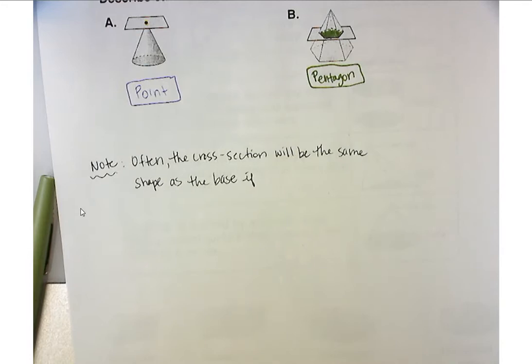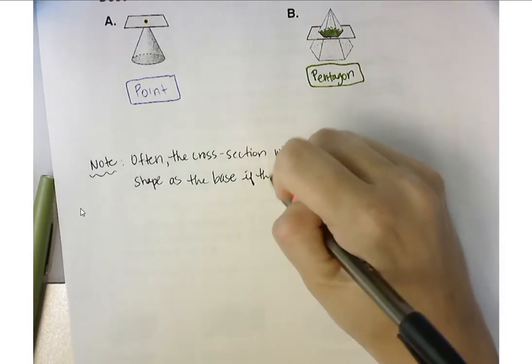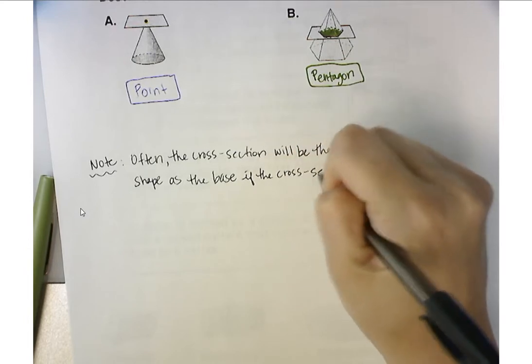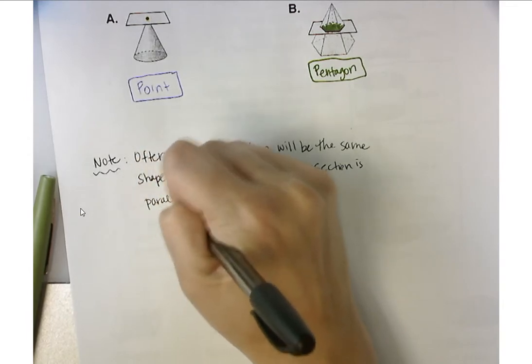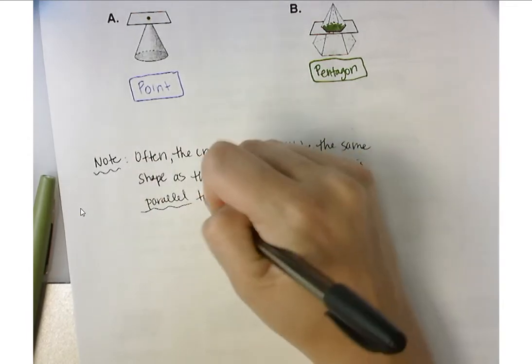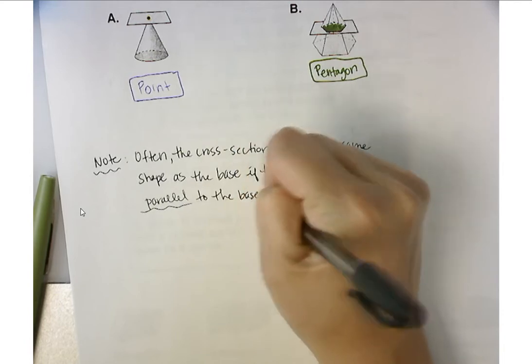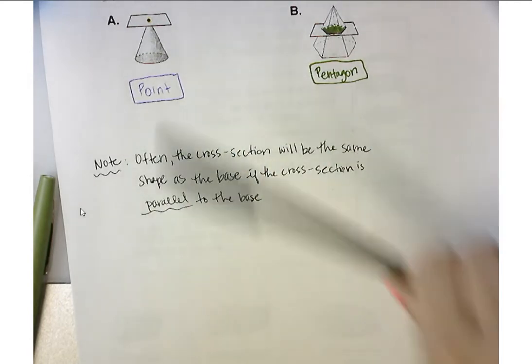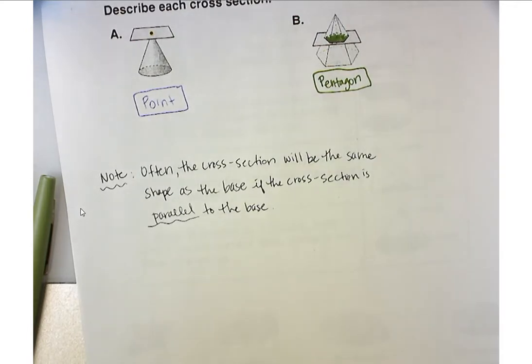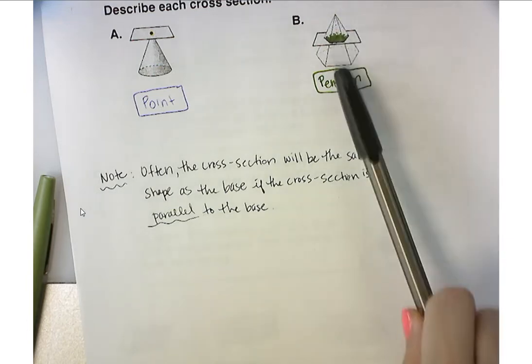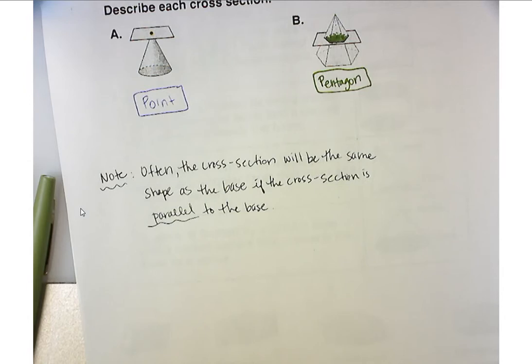So often the cross section will be the same shape as the base if the cross section is parallel to the base. I don't want to say always because like we saw in this one, it could be just one point if it was on top of a cone or a pyramid. But if these are parallel, they are going to be the same shape as your base.